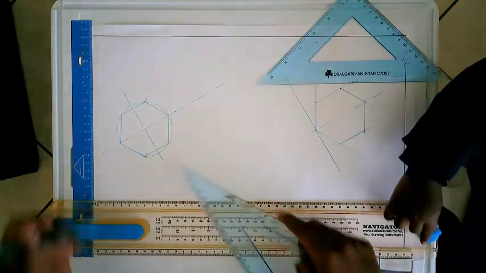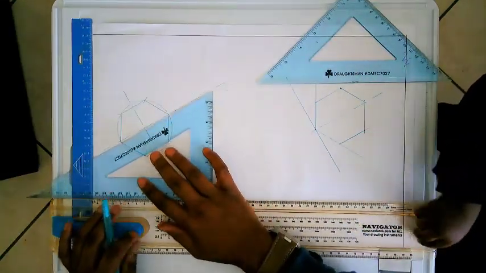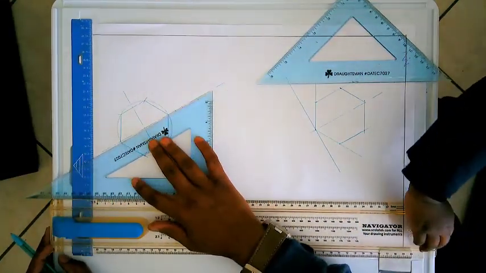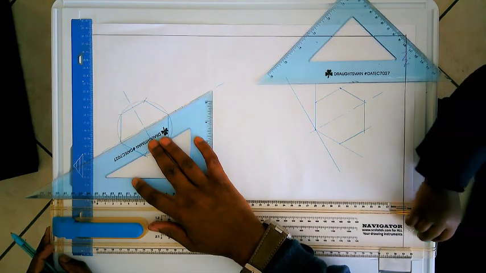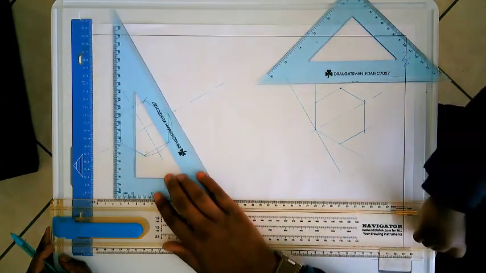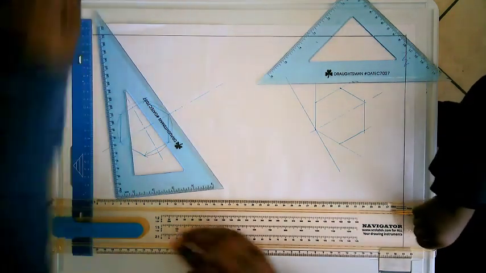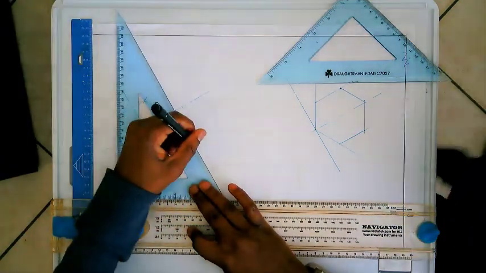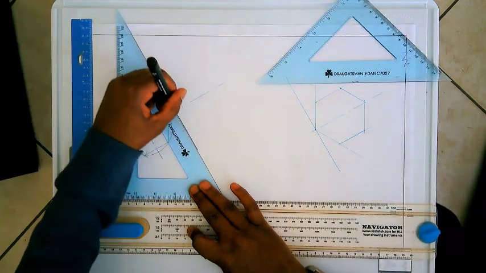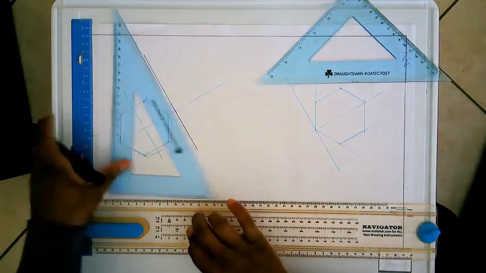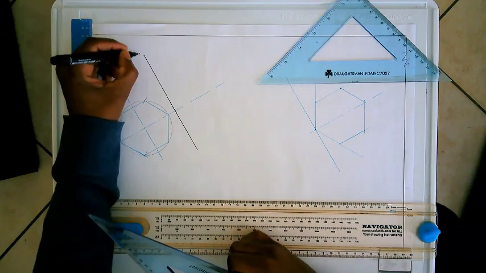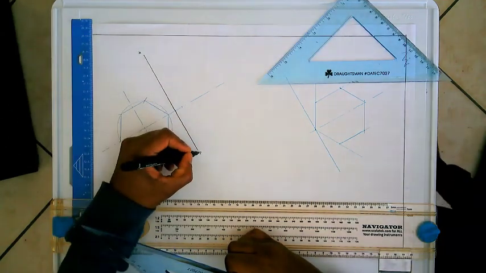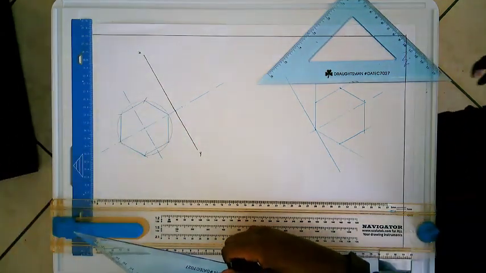And then from that 10 millimeter line, you want to construct an XY line. So at 60 degrees again, parallel to my center line of my hexagon, I want to draw a line at 60 degrees. I make this line dark and then label it as XY line.